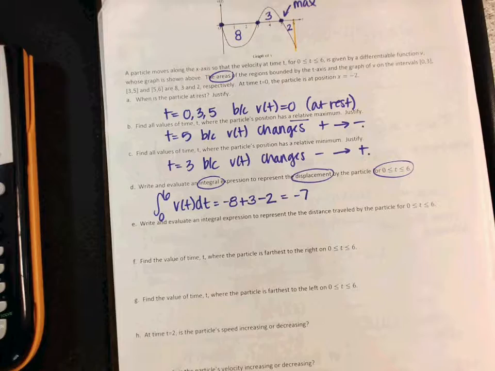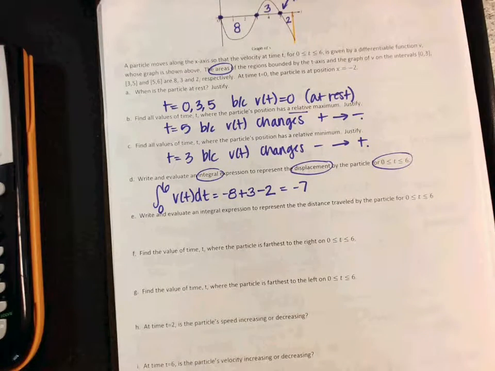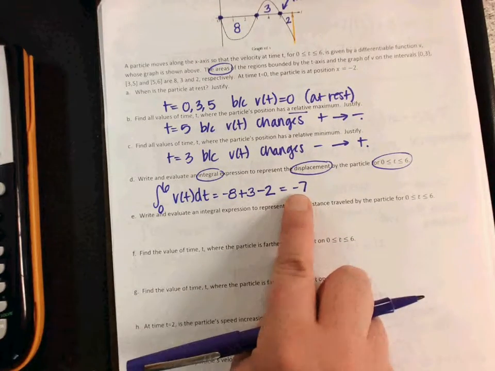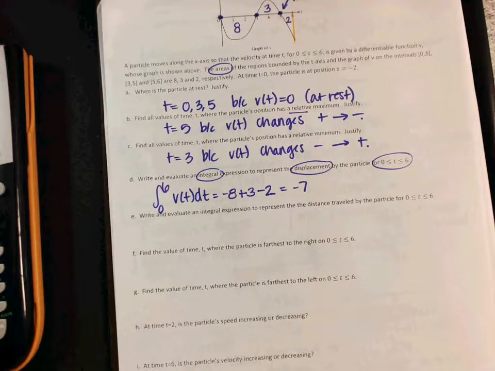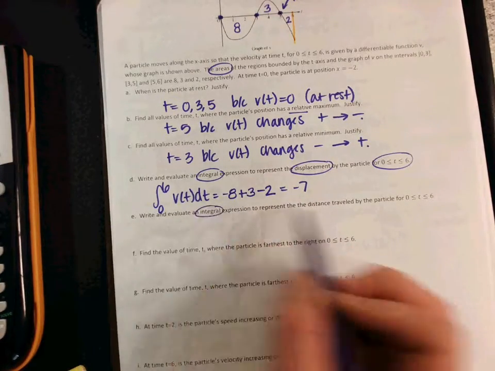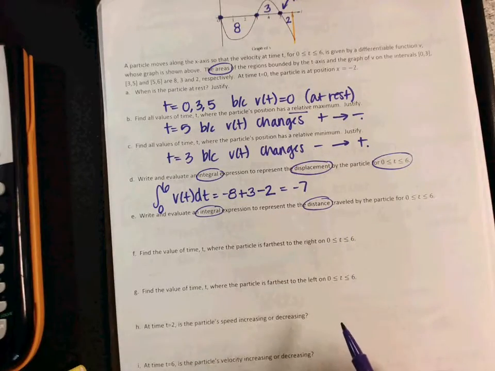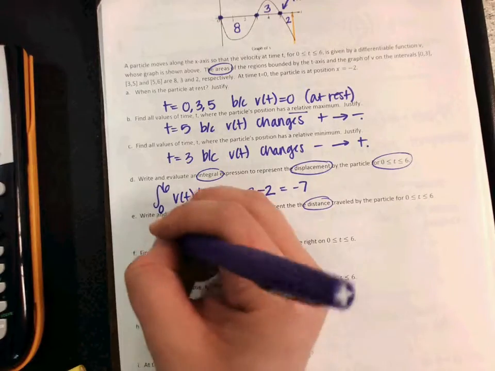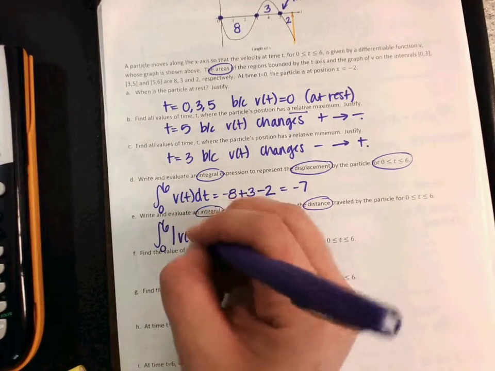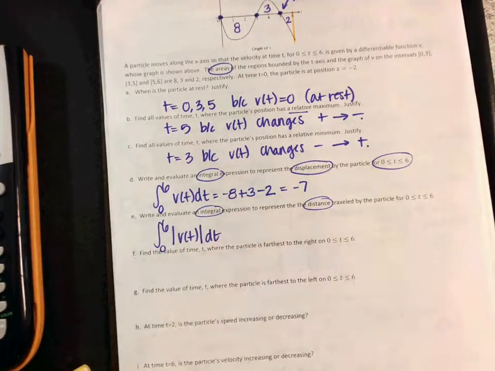Overall, did the particle travel to the left or to the right? Okay, overall, its net change was to the left. Okay, look at E. This time I want an integral to represent the distance. What would I edit on my integral? Put absolute value bars. Now, don't put them around the whole integral.